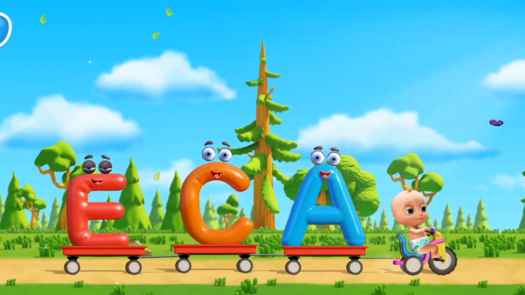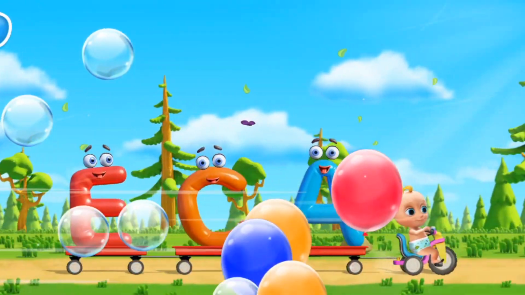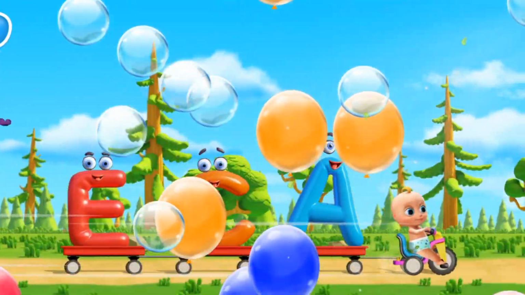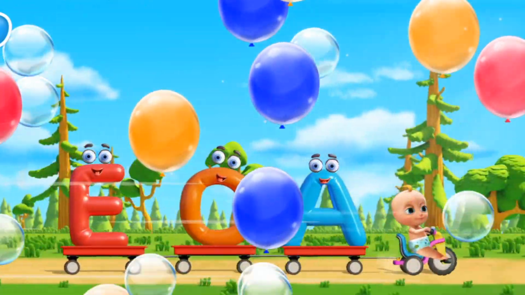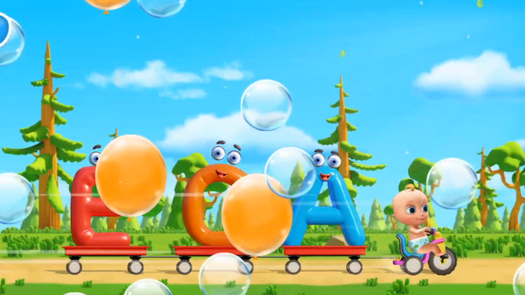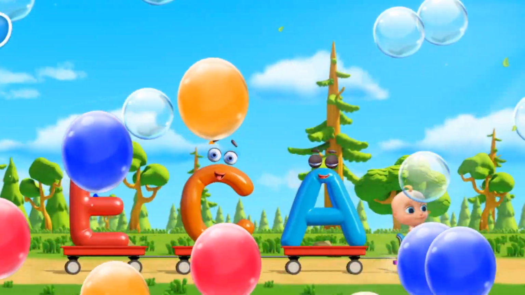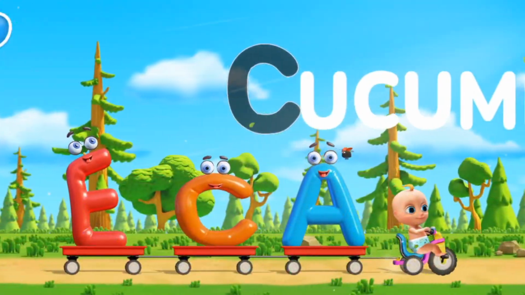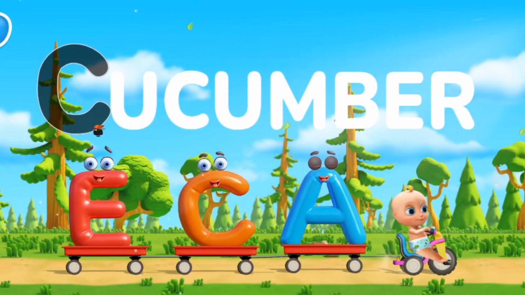A is for apple, apple. B is for ball, ball. C is for cat, cat. D is for the dog. Turn the word into a cloud. Move the letter to its outline.